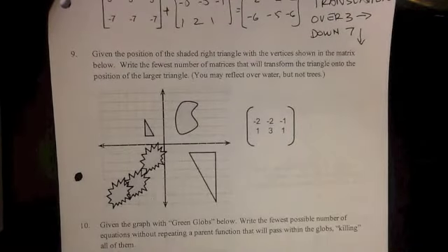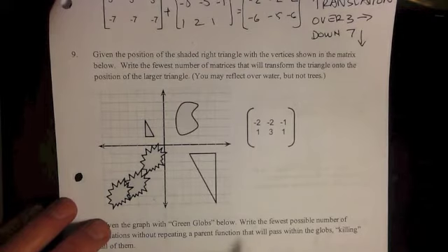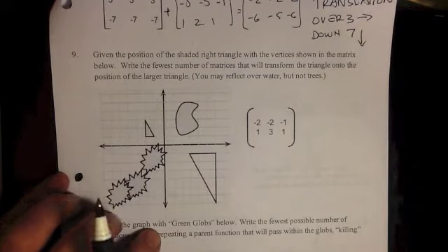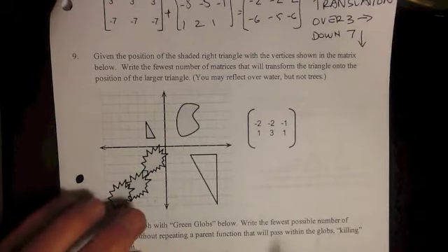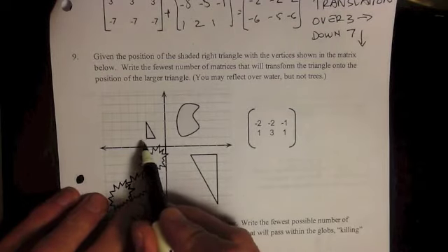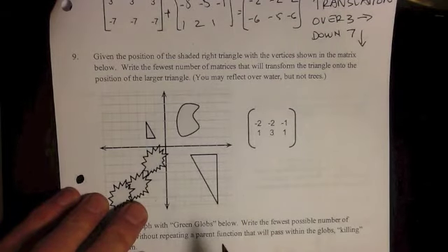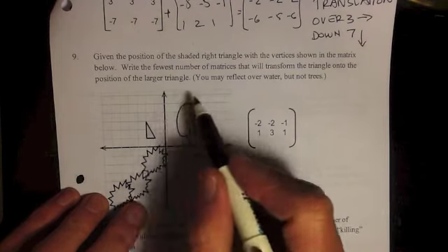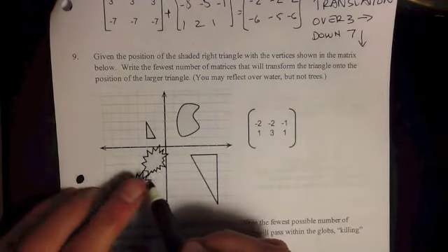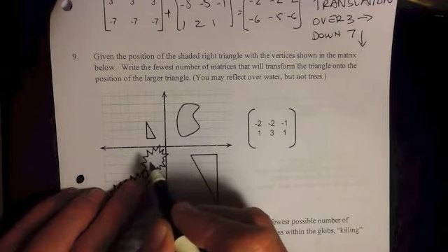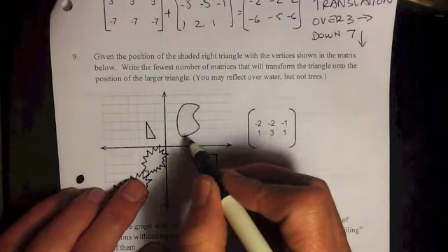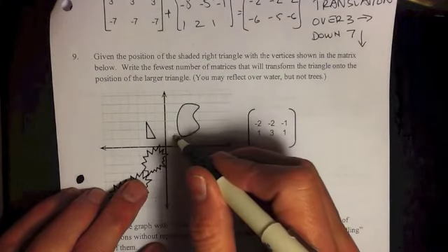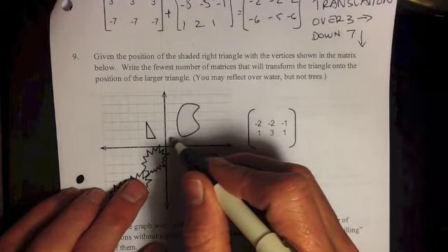All right, here we go. A little geometric golfer type problem. Given the position of the shaded right triangle with vertices shown in the matrix below, write the fewest number of matrices that will transform that. Okay, so what can I do? I can flip over water, but I can't flip over trees. All right, now if we're strictly going according to matrices, I would like to flip this over the water so it's not in the water. If I flip it right here, it'll become like halfway onto the water, and it really can't do that.